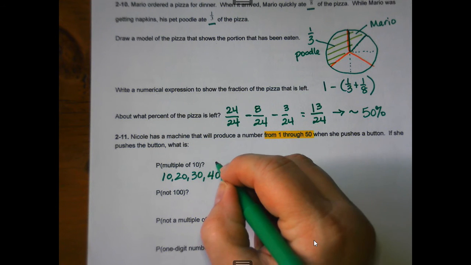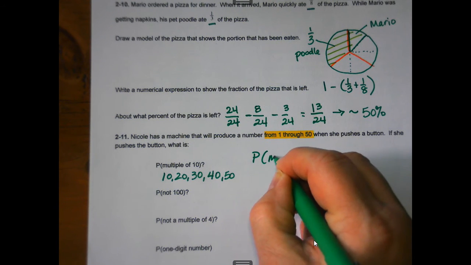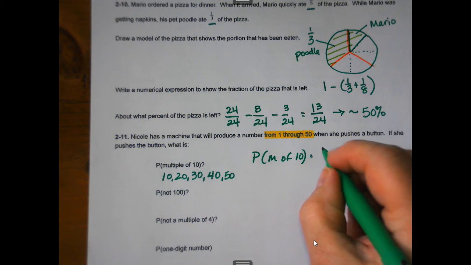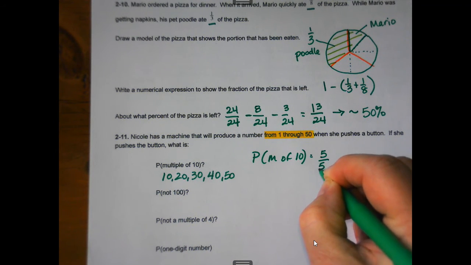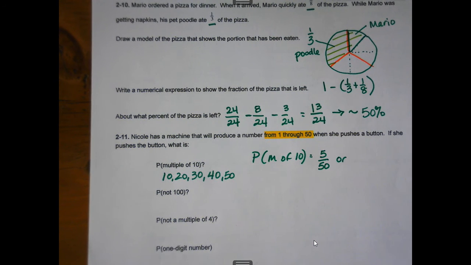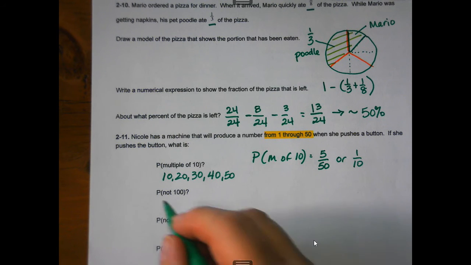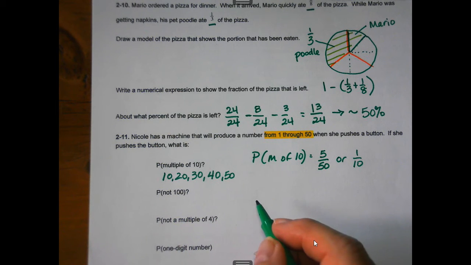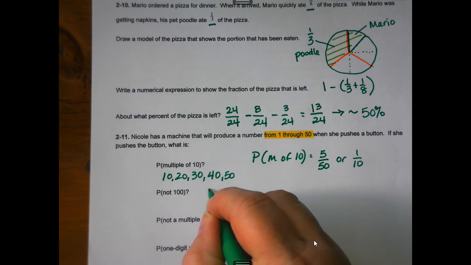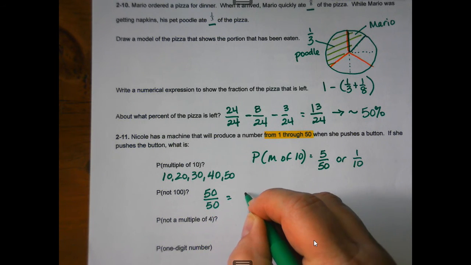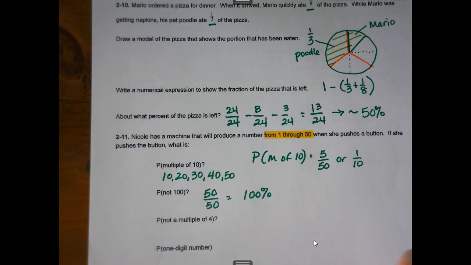So my probability to get a multiple of 10 is 5 over 50, or 1 out of 10. Probability that it's not going to be 100? I think that probability is 50 out of 50, or 100%, because we are not going to get 100. It only goes up to 50.